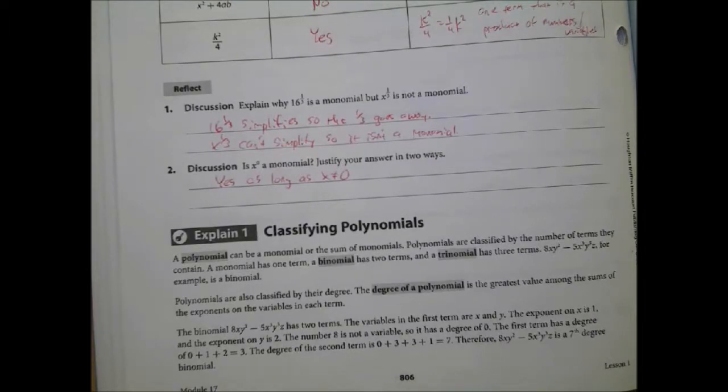Think of it like a polygon, right? You guys know what polygons are? They're your shapes, right? And then within the category of shapes, you might have a three-sided shape, and we call a three-sided shape a triangle, right? So the triangle is like the monomial or the binomial or the trinomial. It's a specific kind of polygon, okay? Just like a specific kind of polynomial is a monomial. It has a single term, okay?